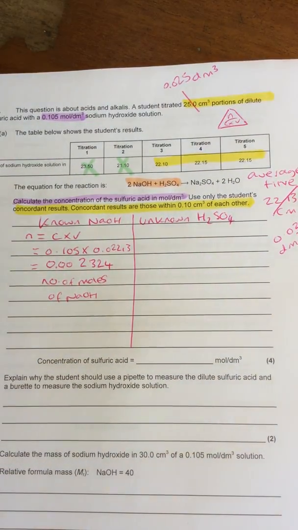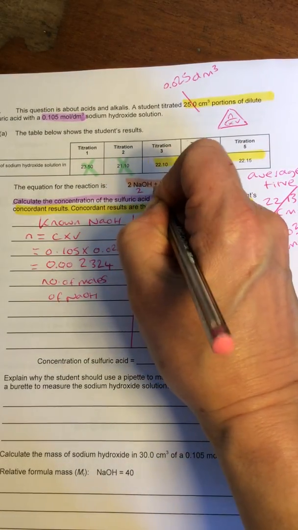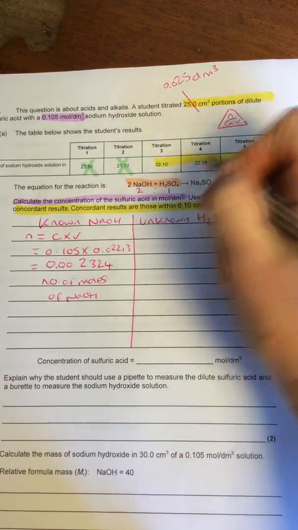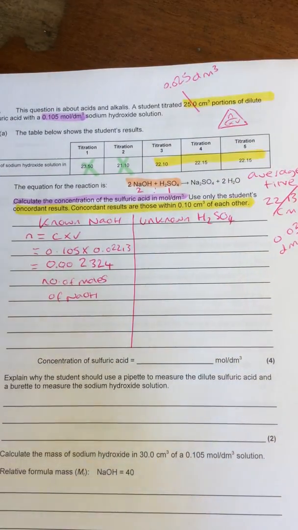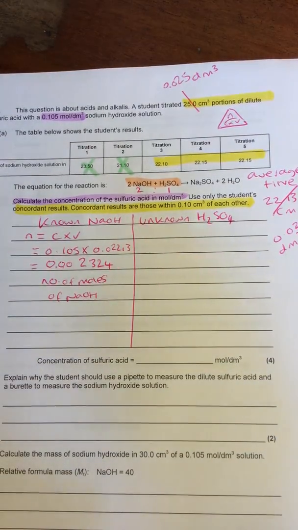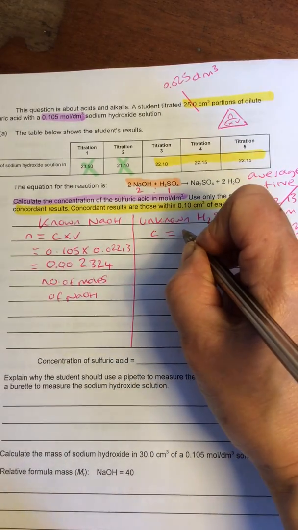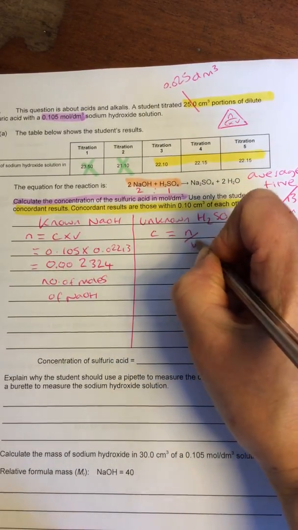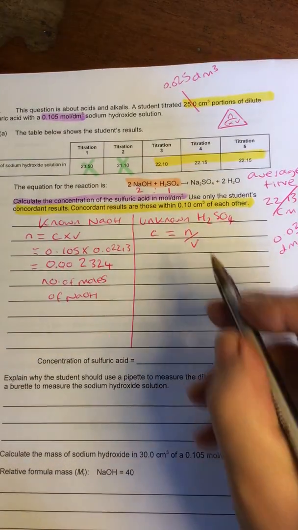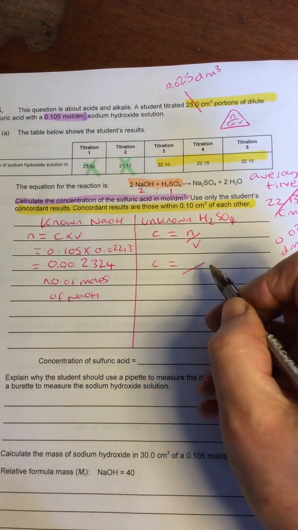Now, ladies and gentlemen, I need to draw your attention to the mole ratio. 2 moles of sodium hydroxide react with 1 mole of sulfuric acid. So to work out the concentration of our sulfuric acid, concentration equals number of moles divided by volume. We know what our volume is.